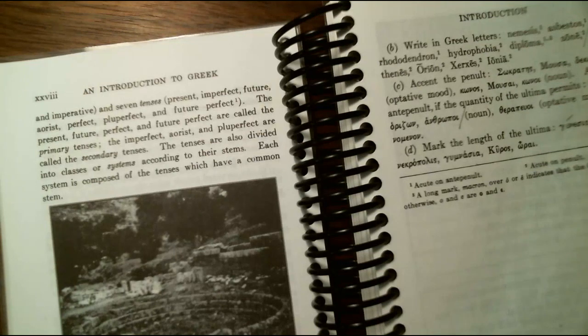In many texts, the aorist is the most common tense you'll see, even though it's called a secondary tense, right? So secondary just means that there's been some altering done to the chassis, if you will, the root of the word. The tenses are also divided into classes or systems according to their stem, right? Chassis, stem. Each system is composed of the tenses which have a common stem or chassis, if we're talking about vehicles.